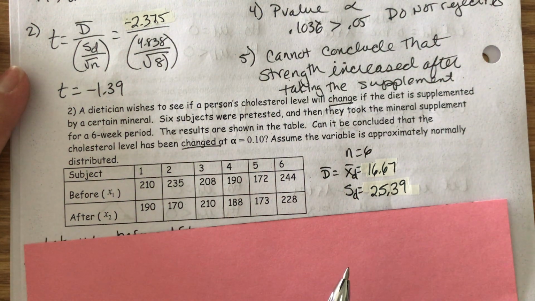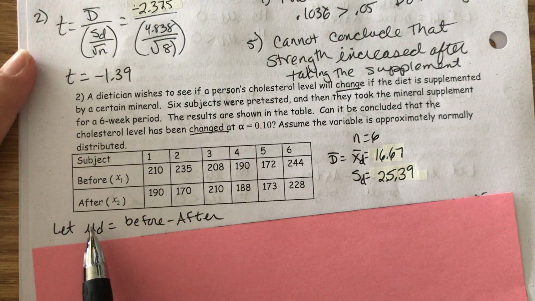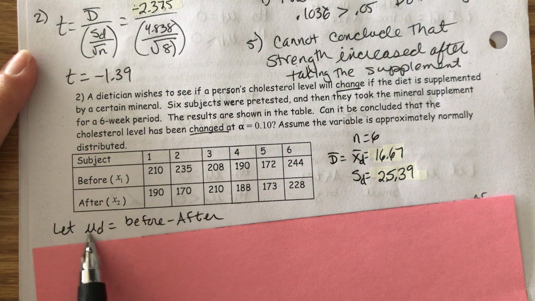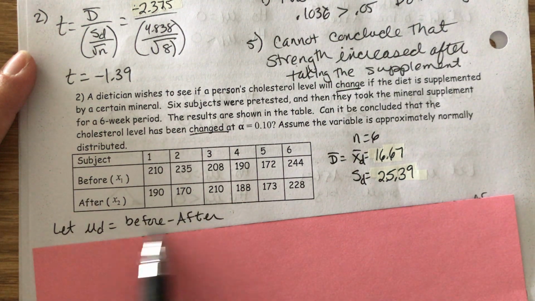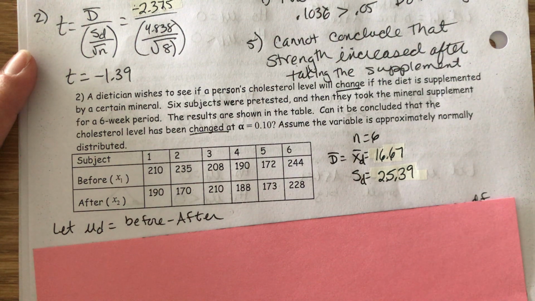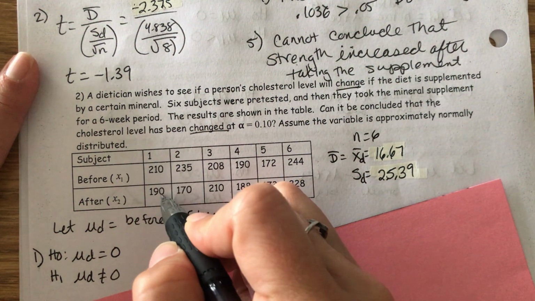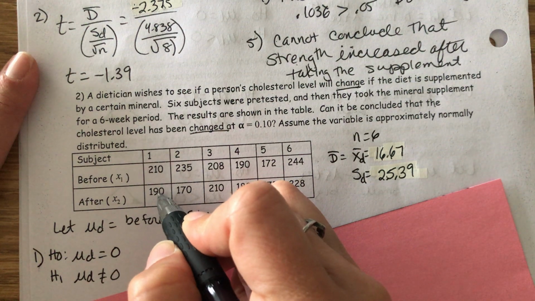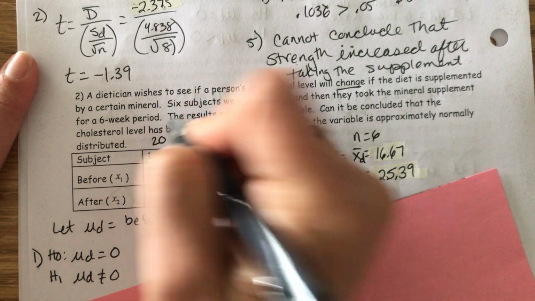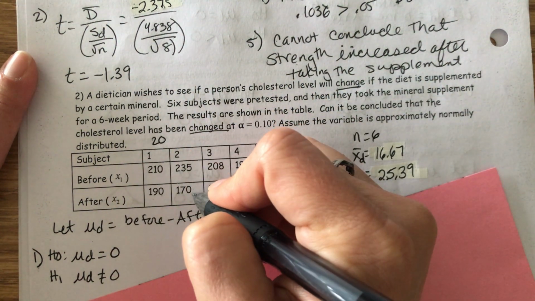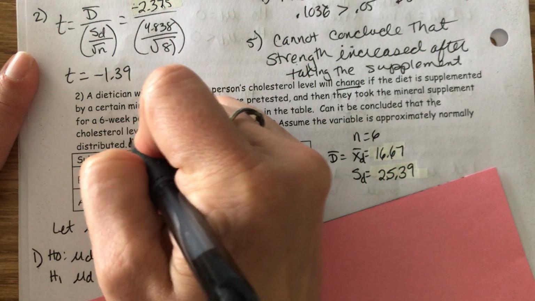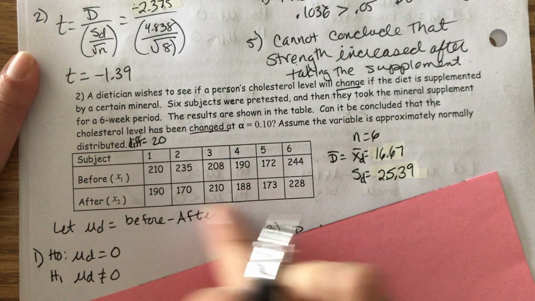So when you're setting them up, if we let the mean difference be before minus after, remember you always have to write this down, okay? Then if it's changing, that just means that it's equal, not equal. It's just that they're not the same. So when you do before minus after, 210 minus 190 is 20, right? 235 minus 170. So if you want to write the differences, if you have space down here, you can put it at the bottom too.